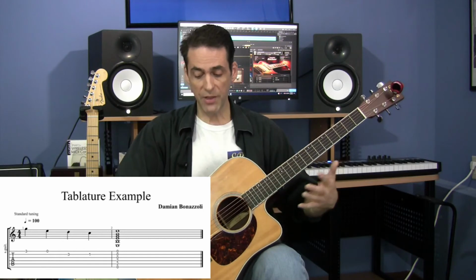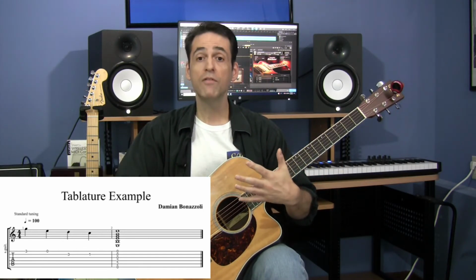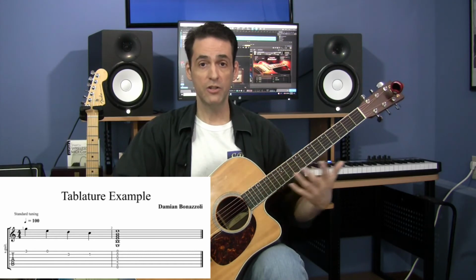Last thing, we look at this tablature and notation example. And after you hit that note on the 1st fret of the 2nd string, okay, check out how we start.